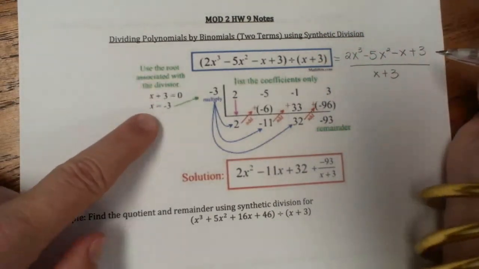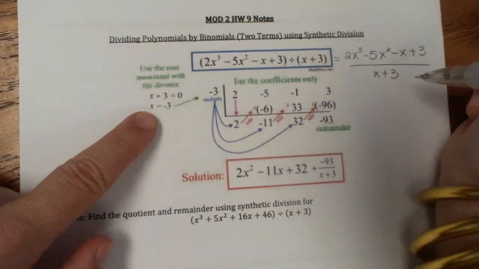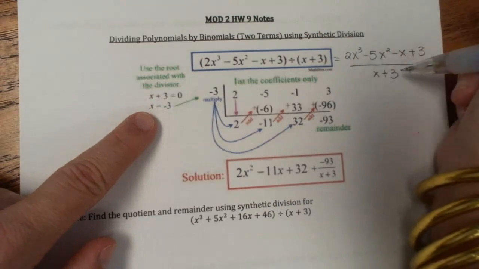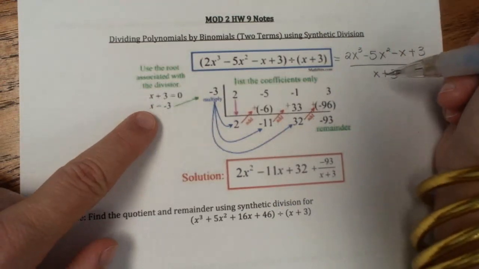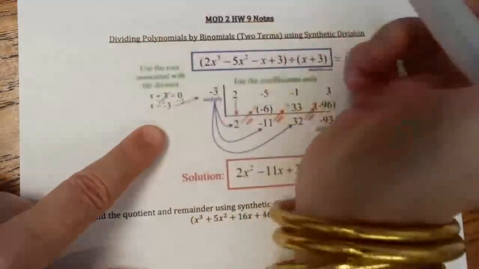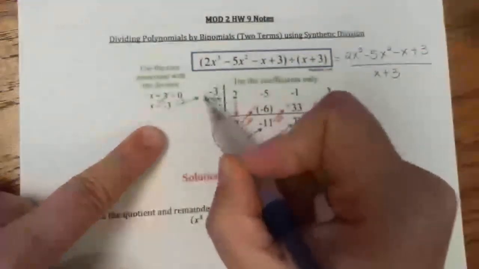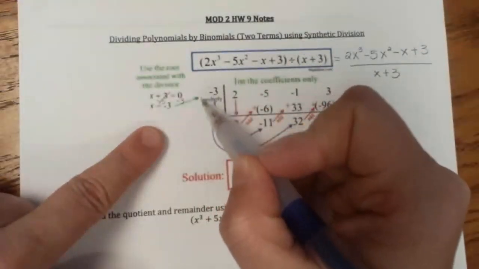Now you need to start off by getting your divisor, which is on the outside. So to get that divisor, you're going to take your bottom, your denominator, your x plus 3, and you're going to set it equal to 0. Solving for x, you're going to subtract 3 from both sides. Solving for x, you're going to get x equals -3. So that means this -3 is this number on the outside. This is going to be your divisor.